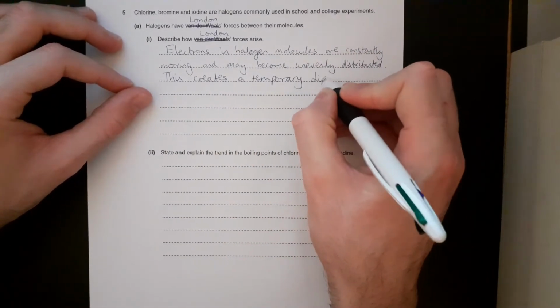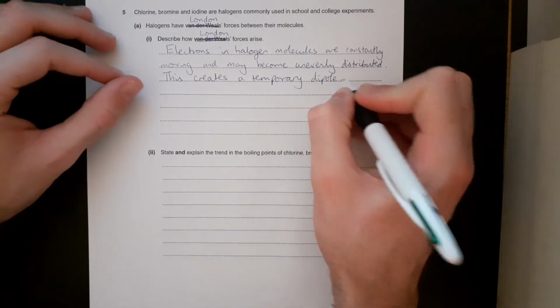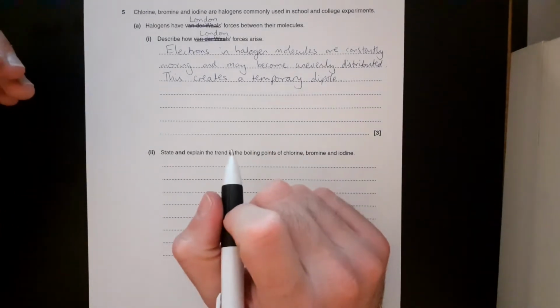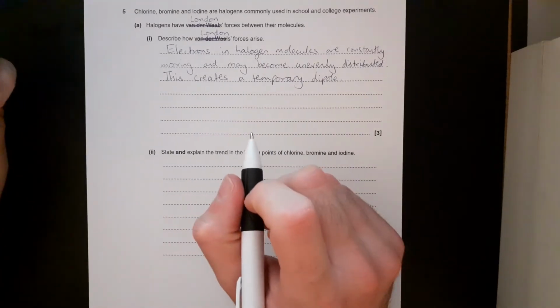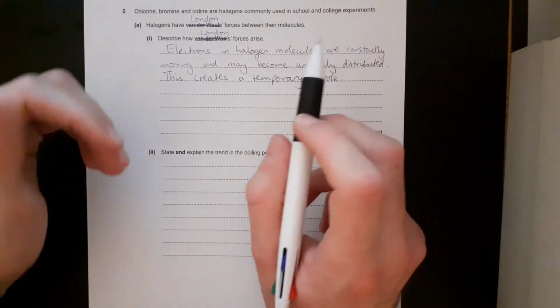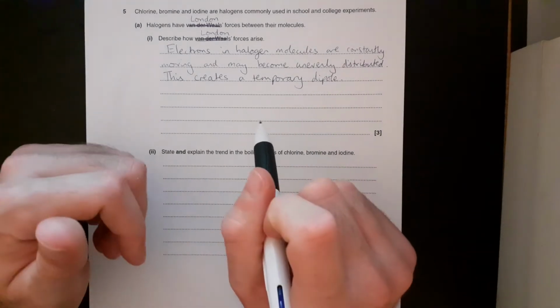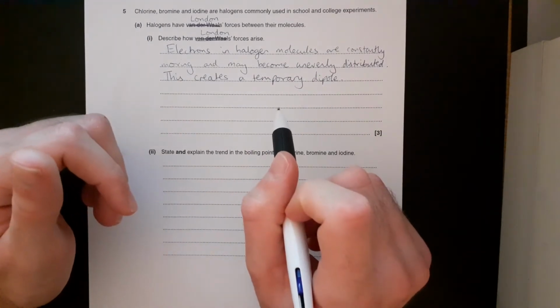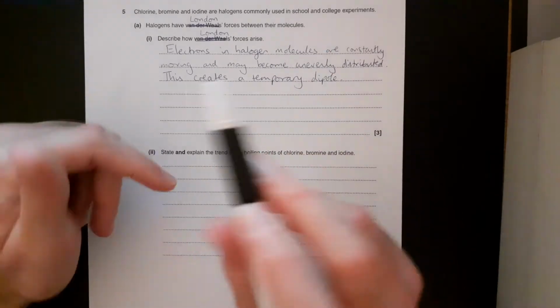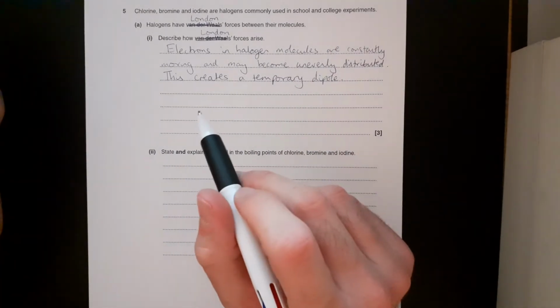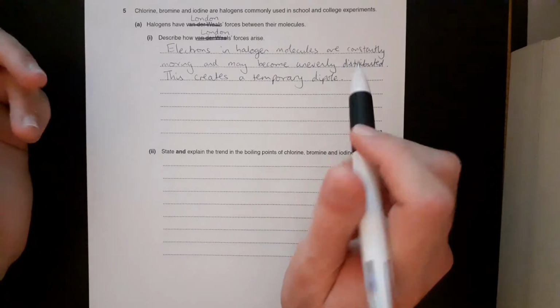So as soon as this dipole gets set up, then the electrons will move again, and then that dipole will go away. Okay, it was only there because the electrons were unevenly distributed, because they were more up one end of the molecule than the other. If they then move, well then that dipole is no longer going to exist. It might set up a dipole the opposite way around. Okay, but then that won't exist for very long. It'll go back to how it was before, or it'll go back to having no dipole.